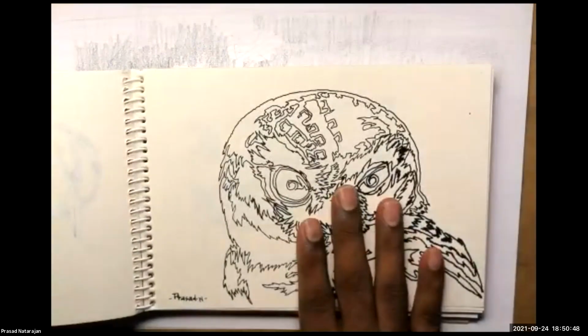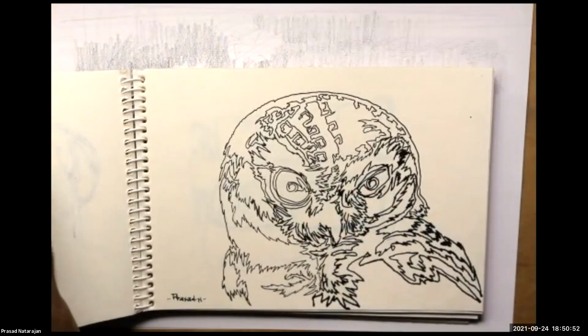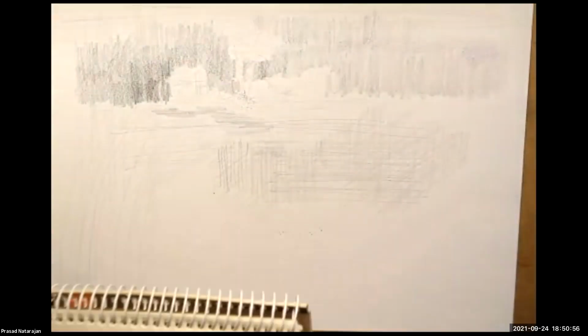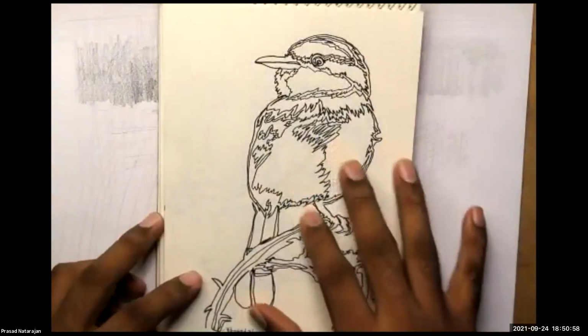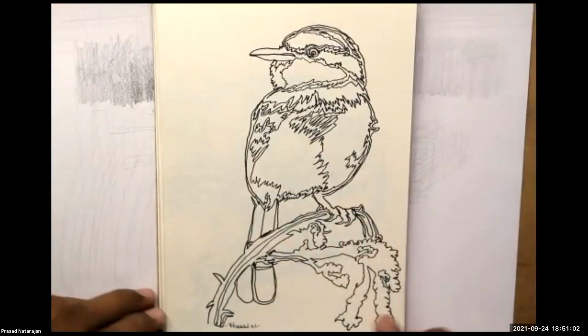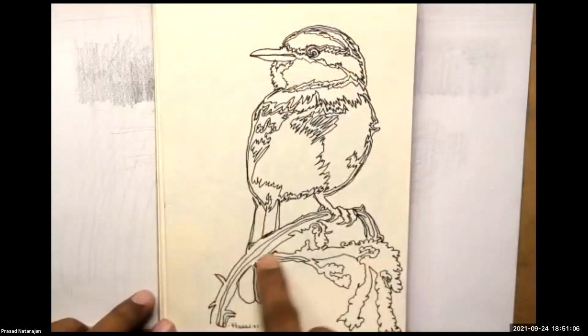So this is the owl head study I have done in the contour drawing. This is the ashy premium. How I did the leaves, like the stem of the eye.